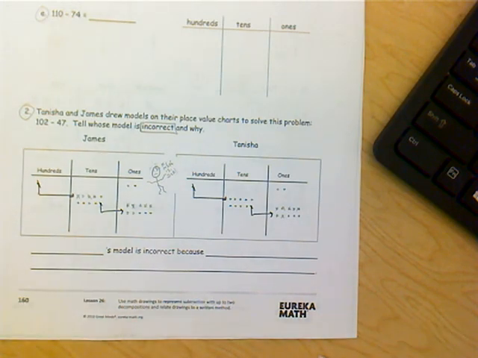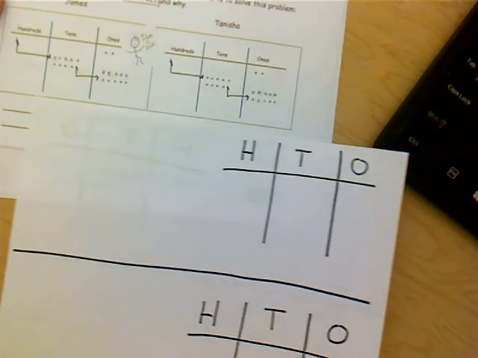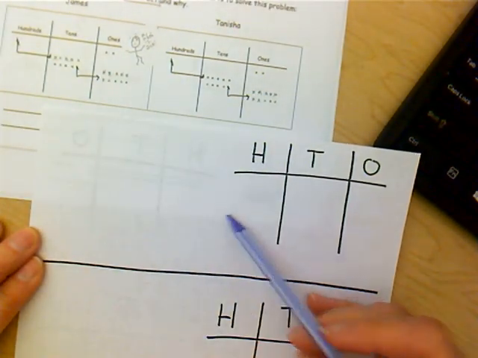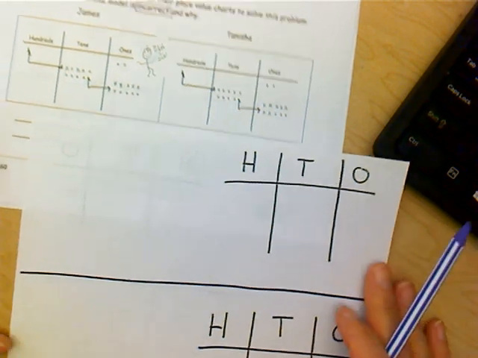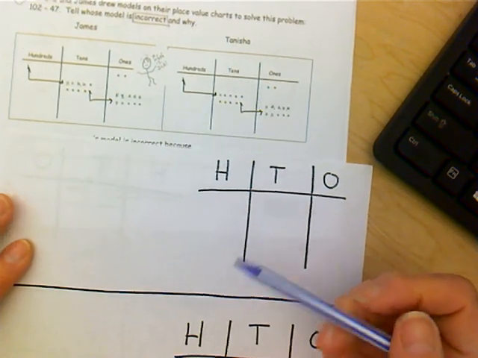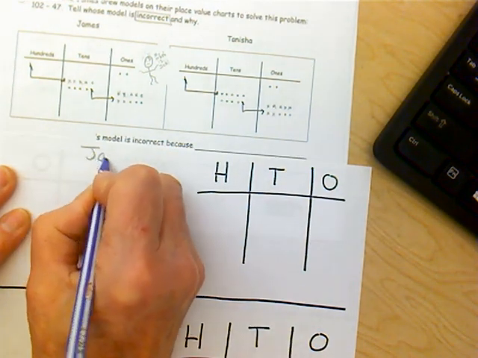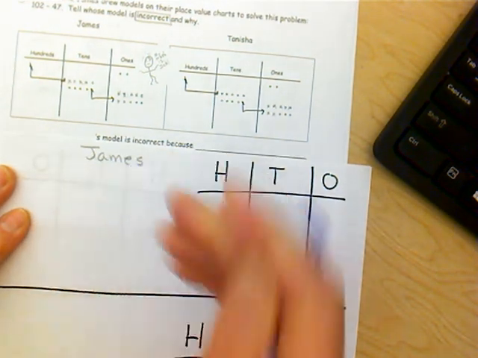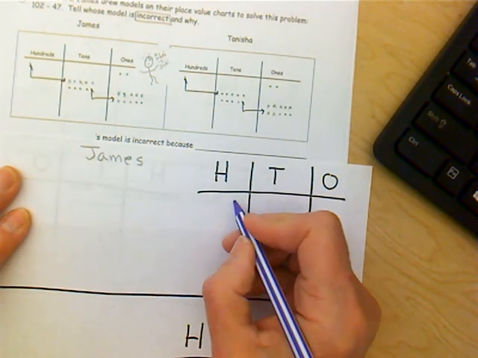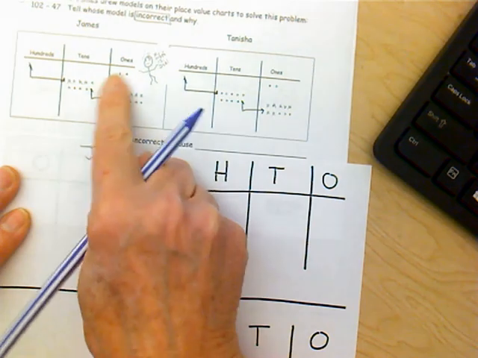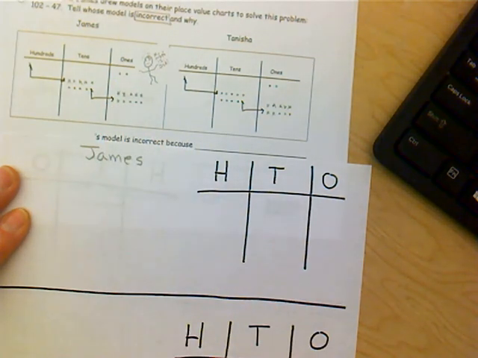Now I'm going to give you a little hint on what you could do to make this problem a little bit easier for you. You've probably seen Mrs. Mulder use this hundreds chart before. So what I would do is I would show James's work. So here's my model for James. And I would write everything down that you see on this model here and see if you can figure out if he's on the right track for what he needs to do.